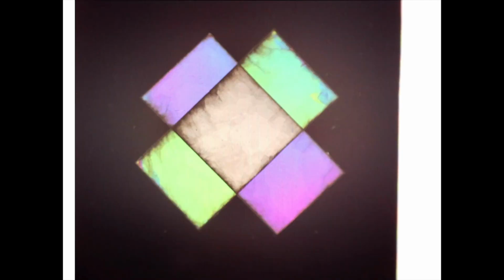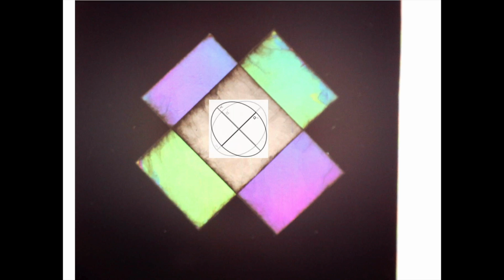When we cross our oriented Muscovite plates perpendicular to one another, our refractive indices end up at odds with one another.